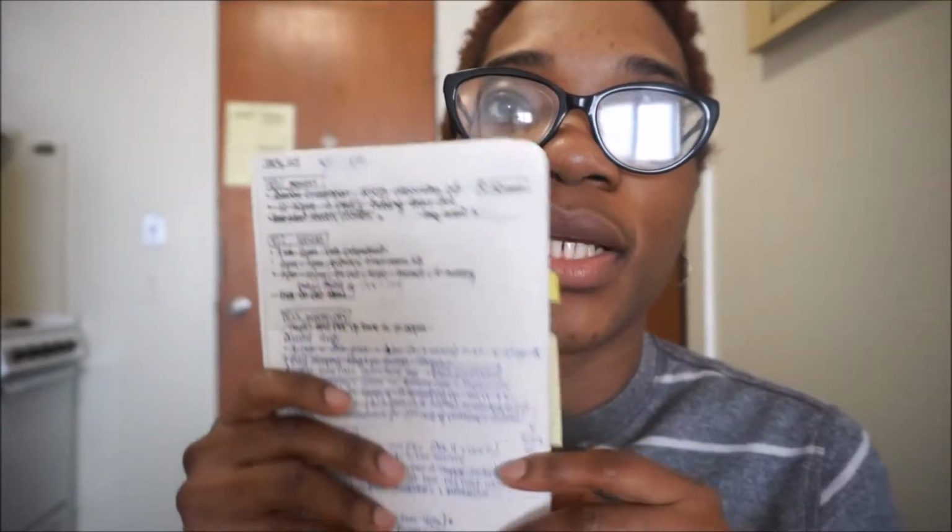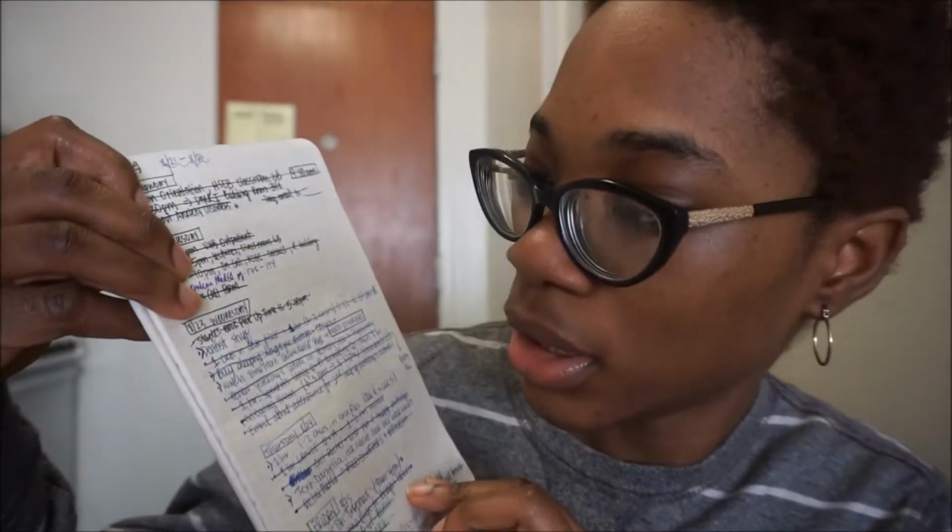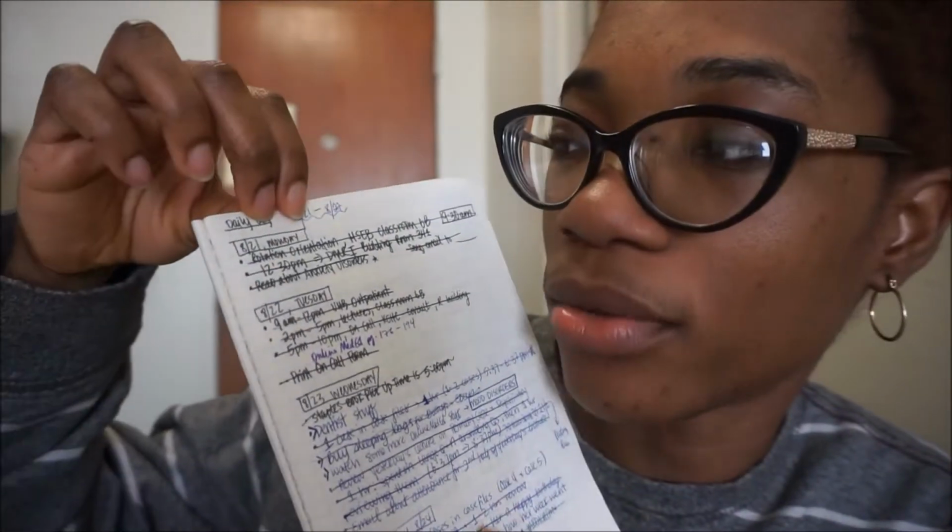Now I want to show you guys my daily log. So this is an example of a daily log. You basically write down different things that you need to do in that day, maybe events that you're going through on that day. For me, in addition to that, I would write notes during the day as I go through each rotation.